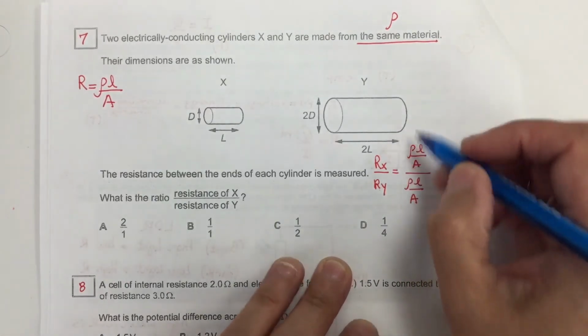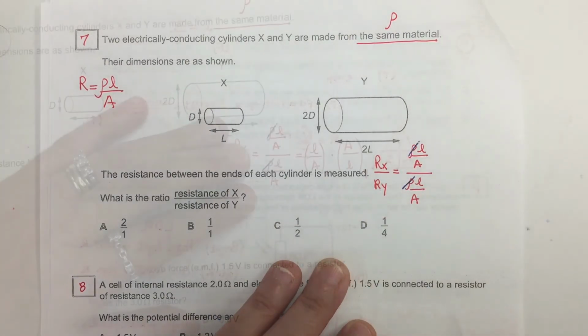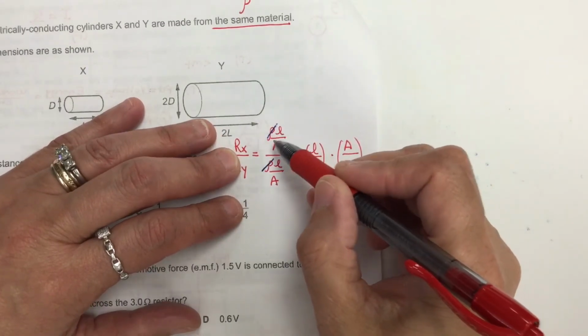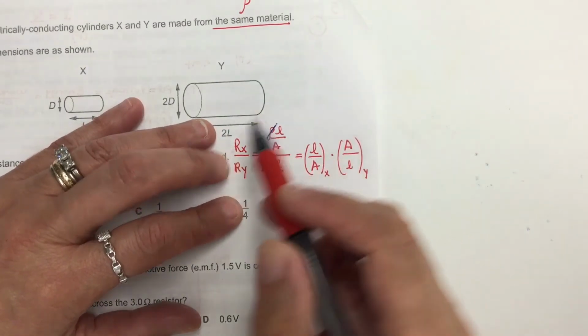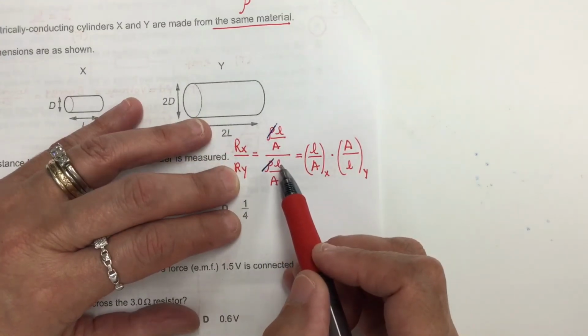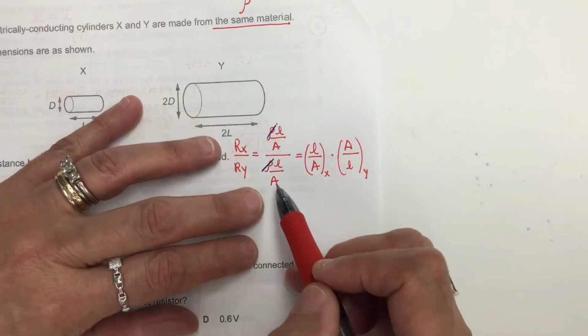Because they have the same material, you can already cross out rho. What is left is L over A, L over A. The L is for X, the L here is for Y, the A is for X, and the A is for Y.